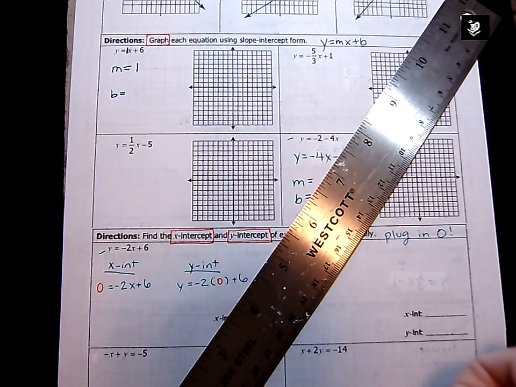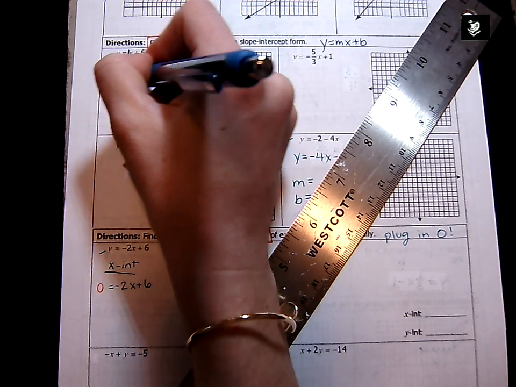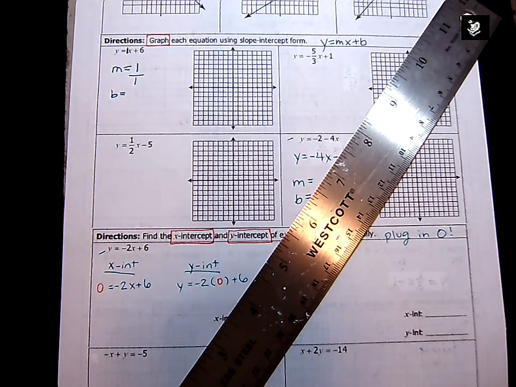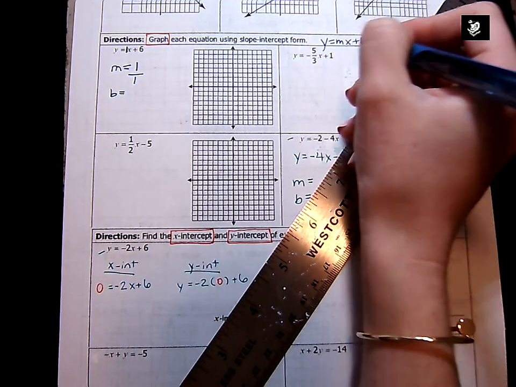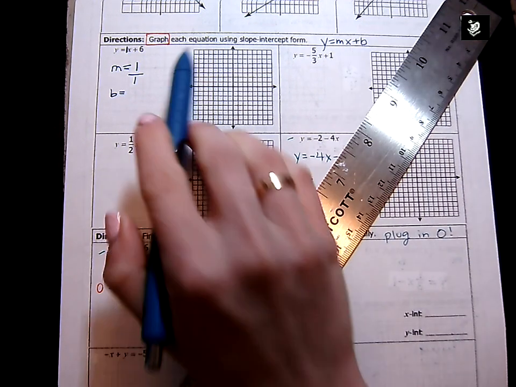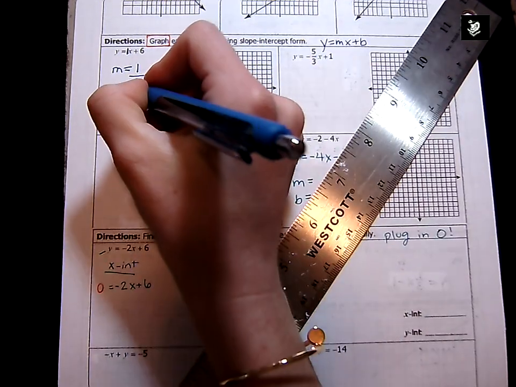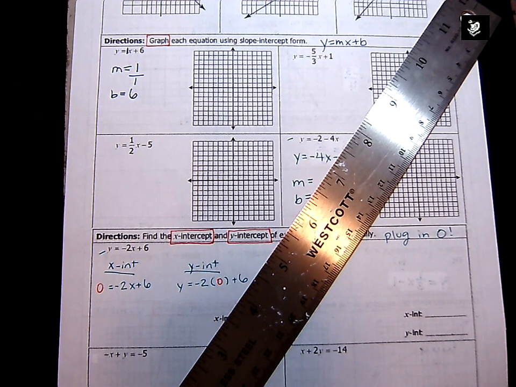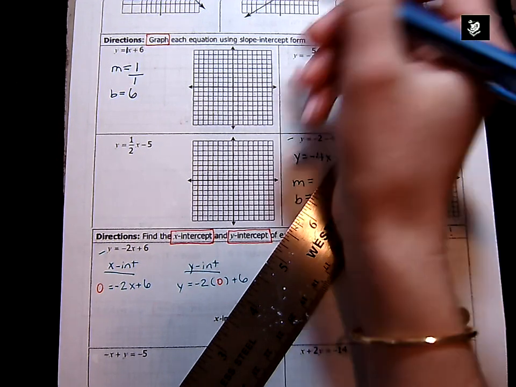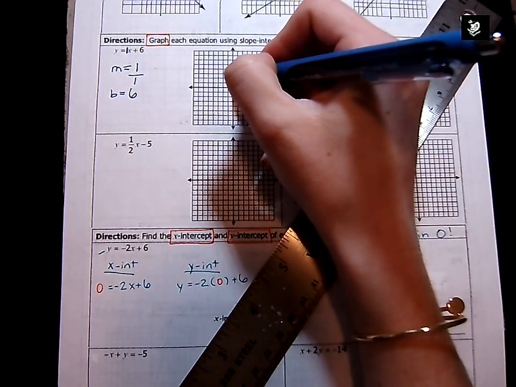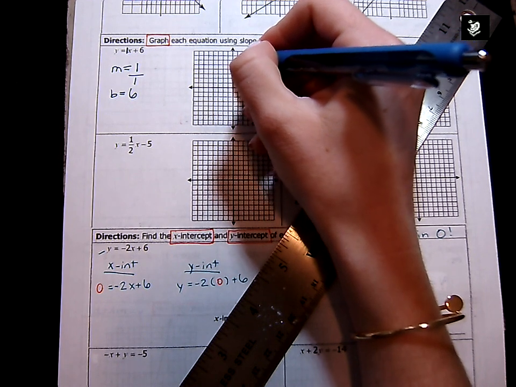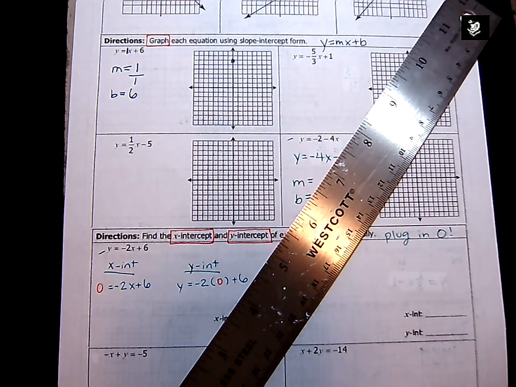And what did we always do when we had our slope? We turned it into a fraction by putting it over 1. My b is my number that's by itself. So since 6 is hanging out by itself over here, that's my y-intercept. So now I'm going to graph my y-intercept first. 1, 2, 3, 4, 5, 6. Put a nice big dot.